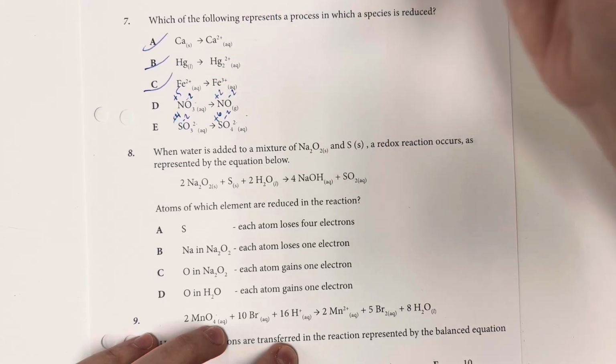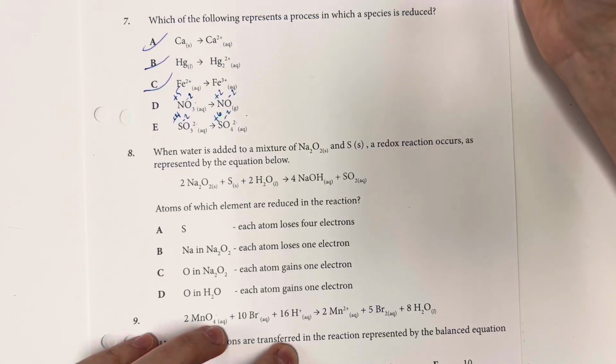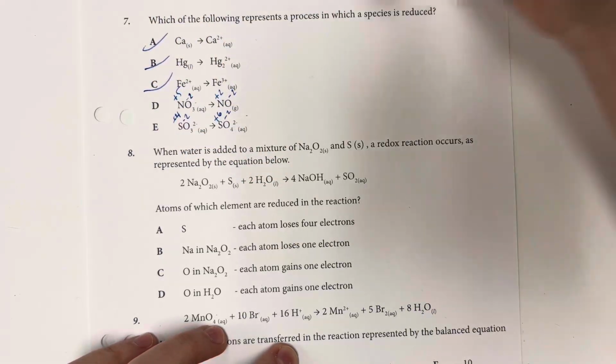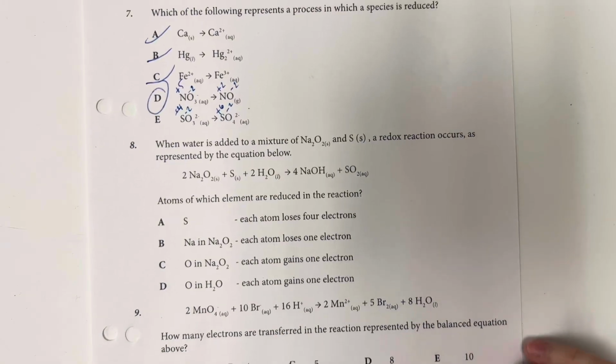We have only reduction happening for nitrogen. For the sulfur, we have an oxidation reaction occurring. We are going more positive. So option choice D is the only one where we have a reduction occurring.